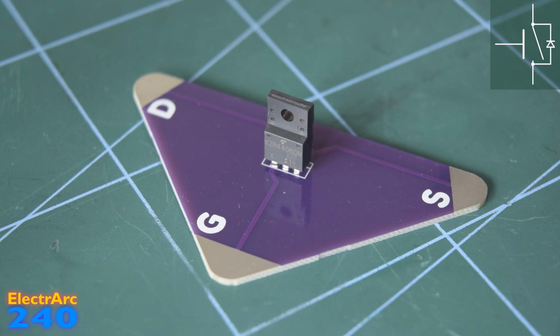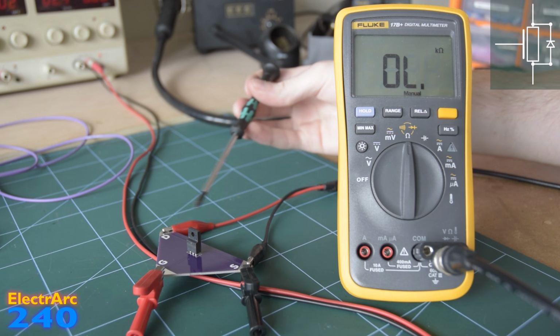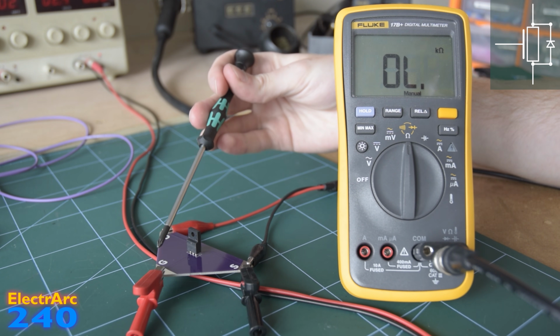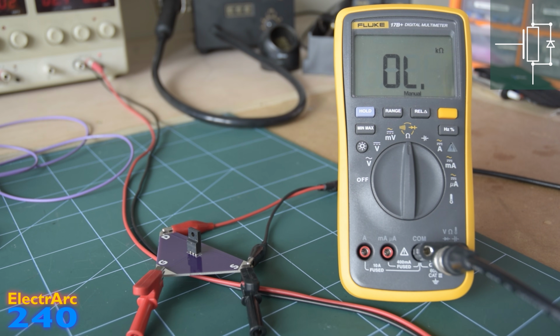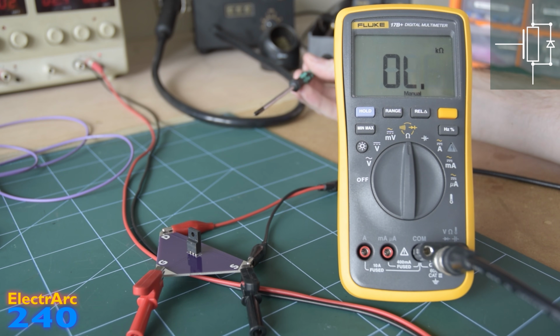Now sadly, real MOSFETs like this one aren't perfect switches for many reasons, and probably the biggest one is that the channel is actually a resistor. To demonstrate this, I've got my multimeter here measuring the resistance between the drain and the source. And what I'm going to do is change the voltage I'm applying between the gate and the source. And what we'll see is that this essentially controls how on the MOSFET is.